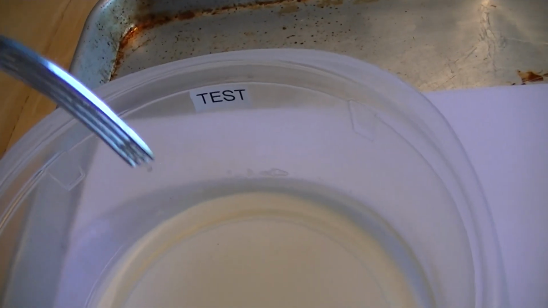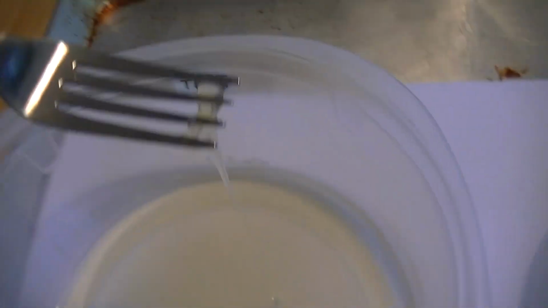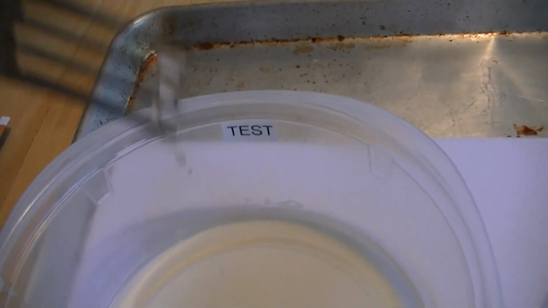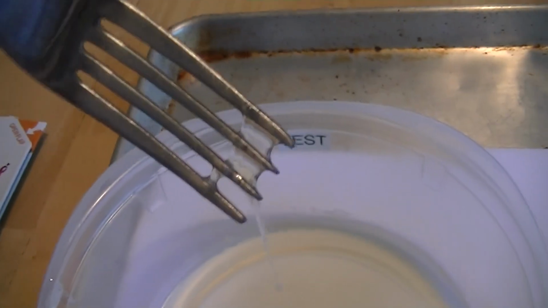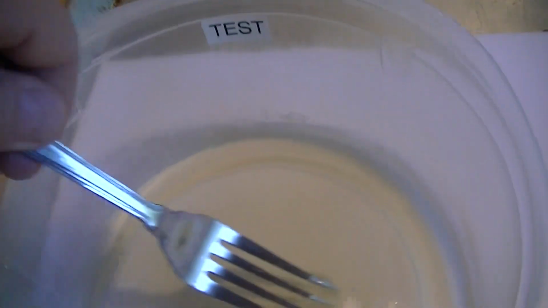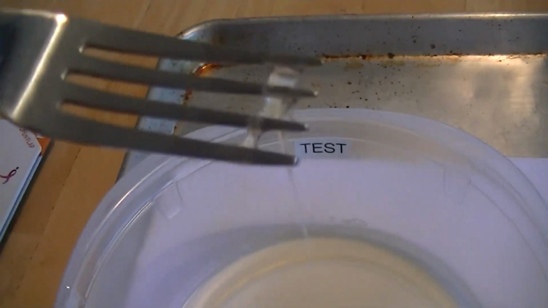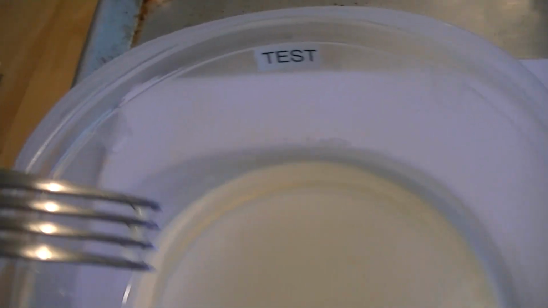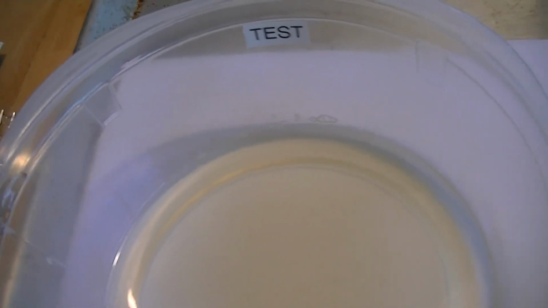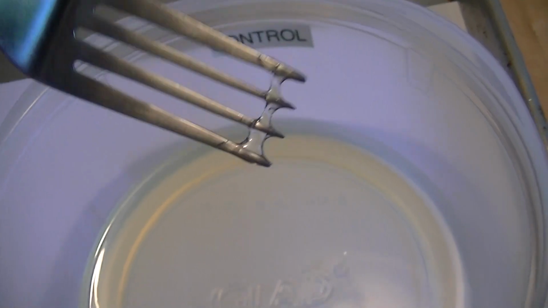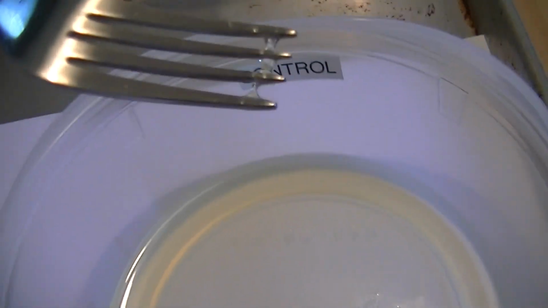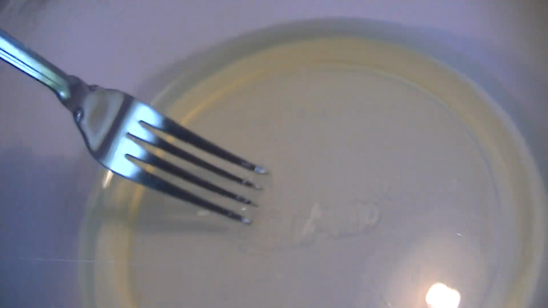Okay, so that's the structure. Okay, let's have a little look at the other one. Certainly seems to be thinner.